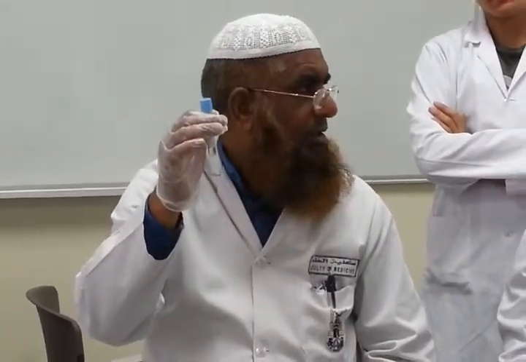This means a 1:9 ratio. 0.2 or 1.8. Clear? 0.1 or 0.9. Out of 1, 0.1 is anticoagulant, 0.9 is blood. Similarly, we can increase the volume. 0.2 is anticoagulant, 1.8 is blood. 0.4, double this, is the anticoagulant, 3.6 is the blood, like this. We have to maintain the same ratio. If we change this ratio, results will change.